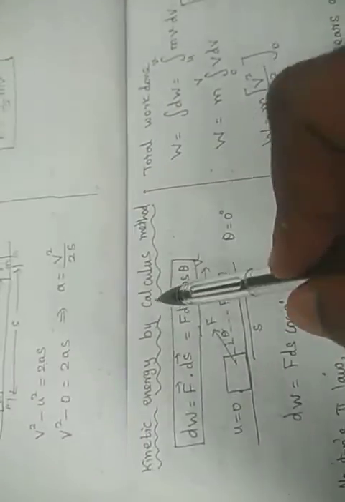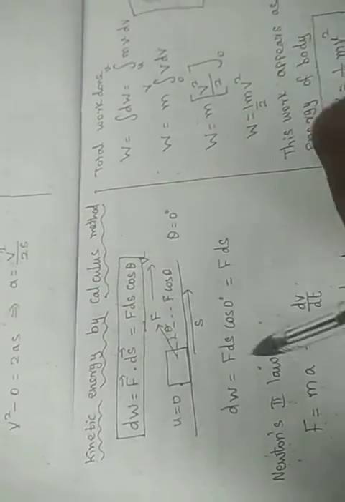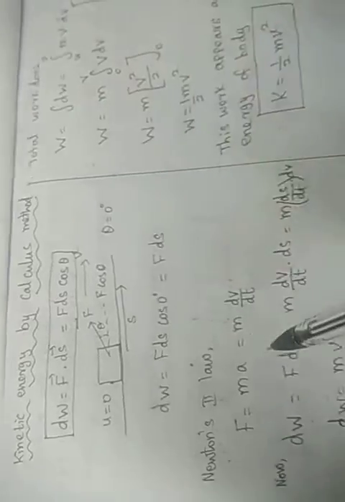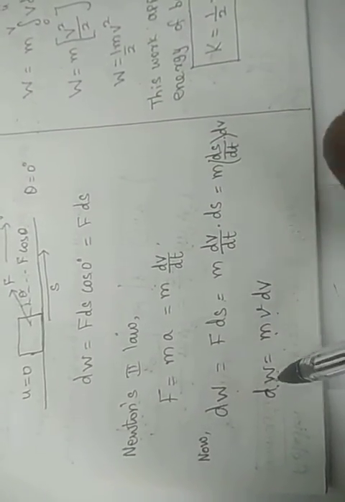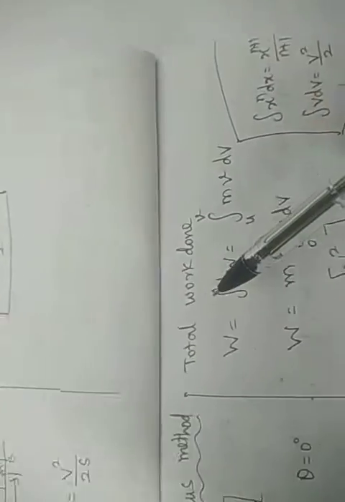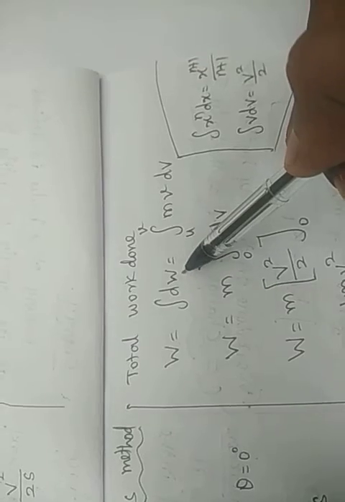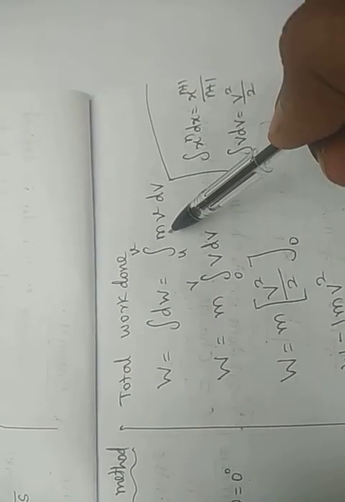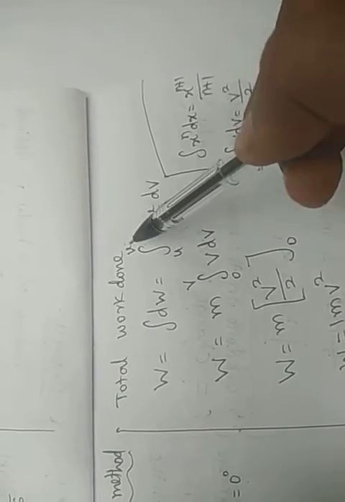So what is the variable force? If it is a variable force, it is always changing, so by using the calculus method, this is a small work done. For the total work done we have to integrate both sides. By integrating, we get the total work done, which is equal to the integration of dW, which is equal to the integration of mv dv.